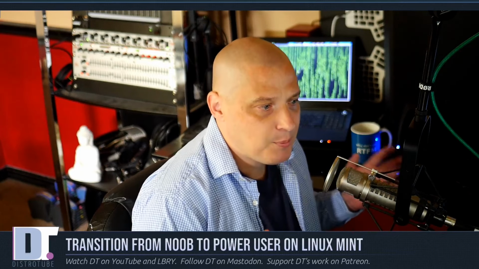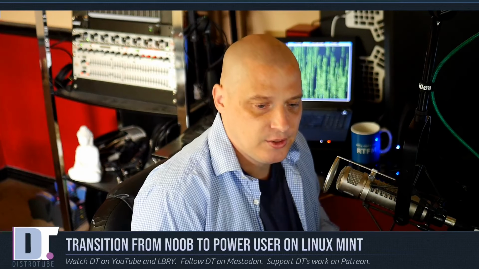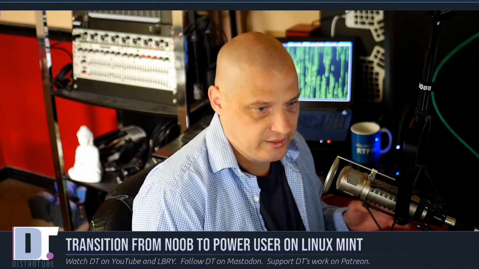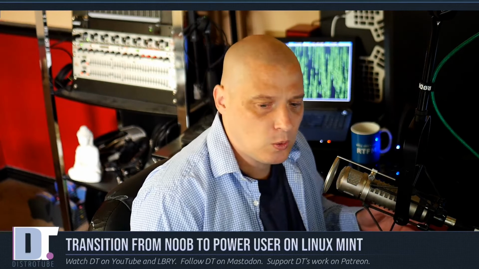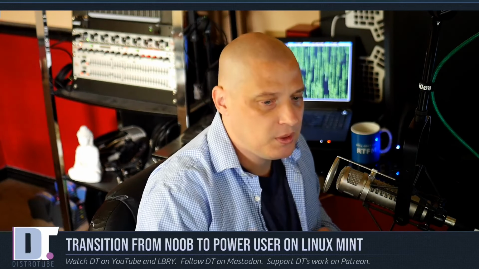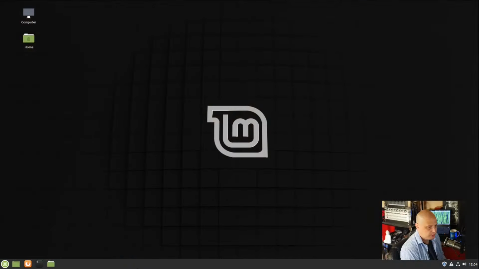So today I'm going to take a very popular Linux distribution, a new user Linux distribution, Linux Mint. And I'm going to show you guys some subtle ways to tweak Linux Mint just a little bit as you progress from noob to power user. So let me switch over to the desktop here, and this is Linux Mint 19.3. This is, of course, the flagship Cinnamon edition of Linux Mint.